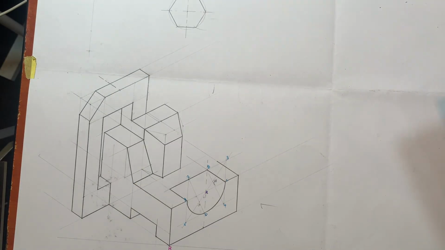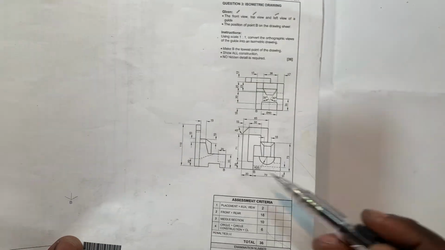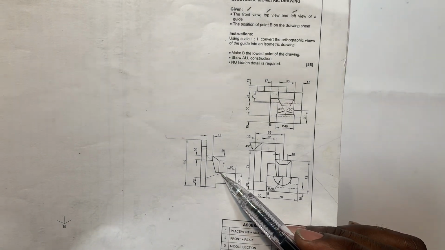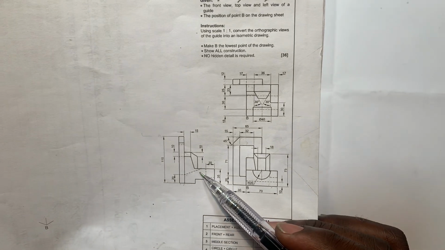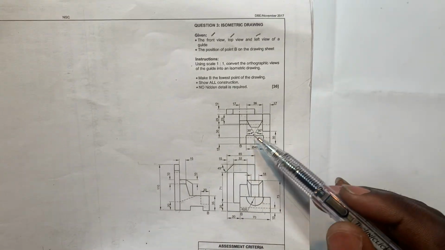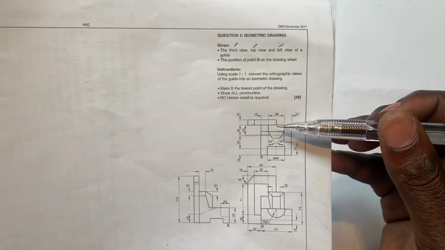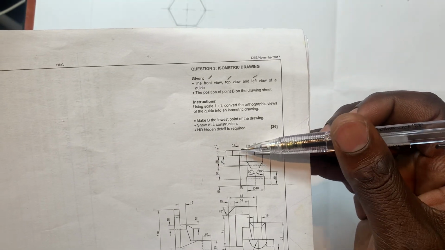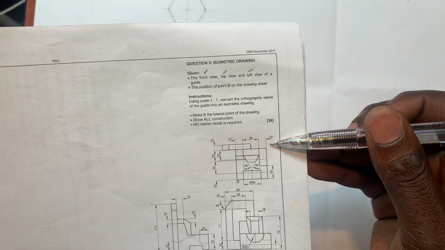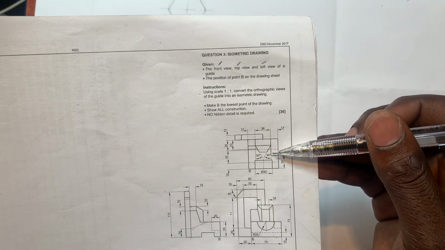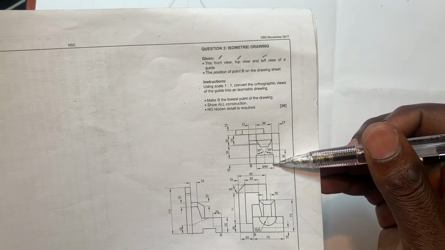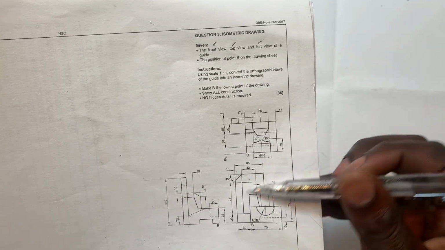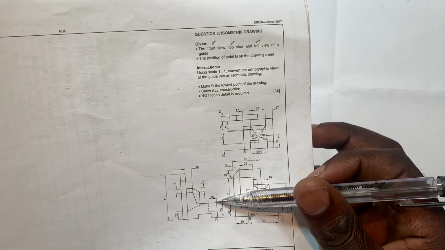Only one line left now, that line which I said is hidden. So that line is what we'll talk about. Okay, remember that we tolerated all these dimensions. Did we tolerate this one? We didn't. And did we tolerate this 30? We didn't. We just tolerated this 20 from here till here, which is that one from here till here.